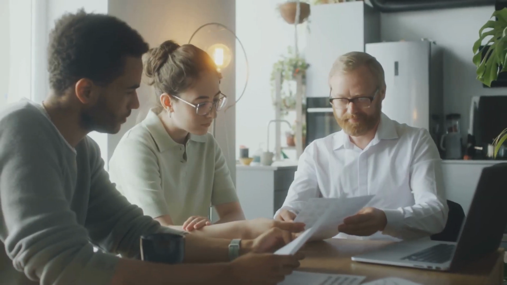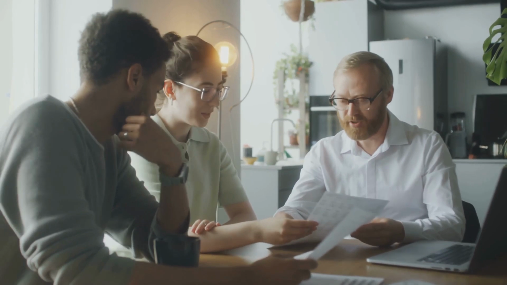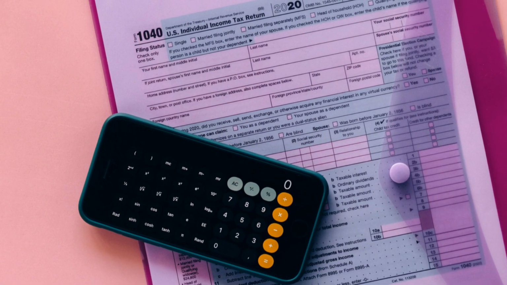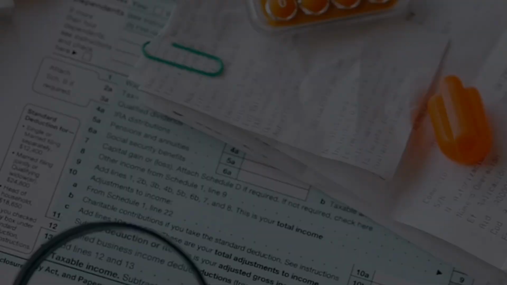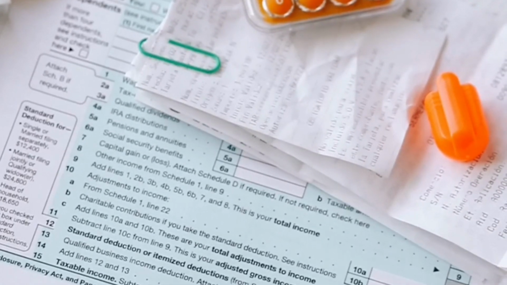As we've explored throughout this comprehensive guide, understanding South Africa's complex tax system is not merely an option for financial advisors, it's an imperative. From the intricacies of income tax calculations to the nuances of capital gains tax, donations tax, and estate duty, each facet of the tax code presents both challenges and opportunities.